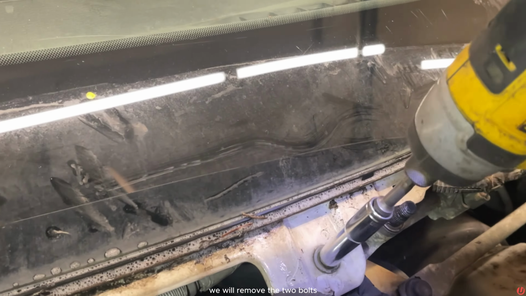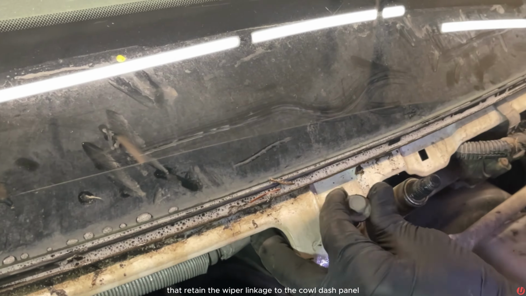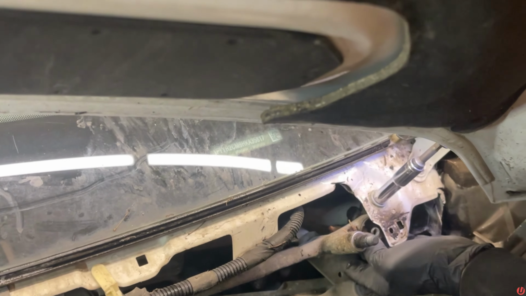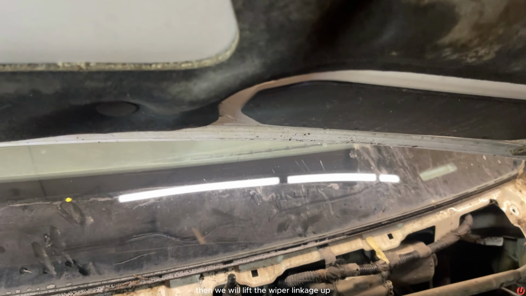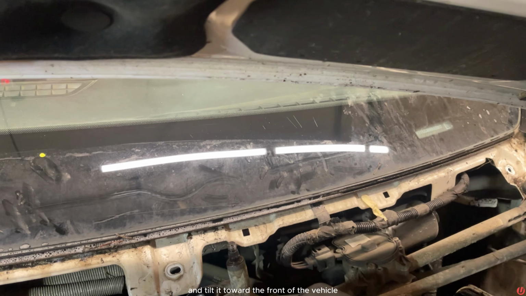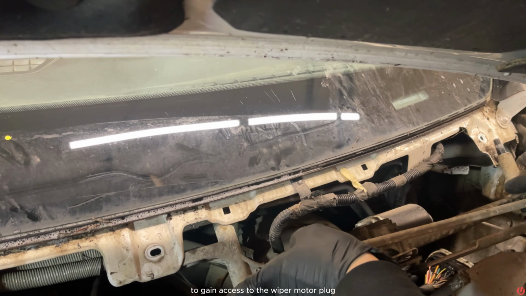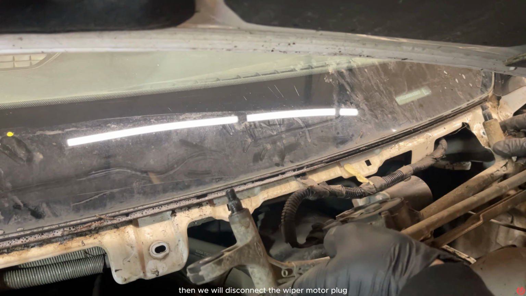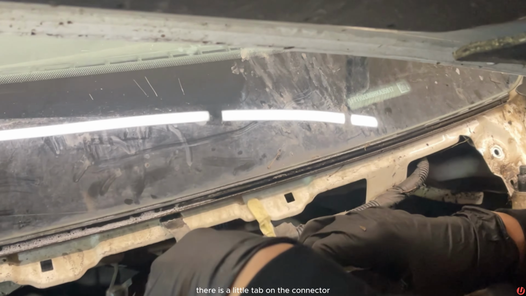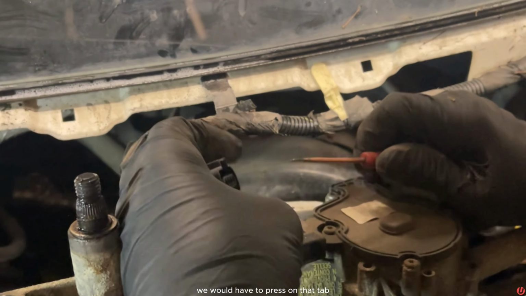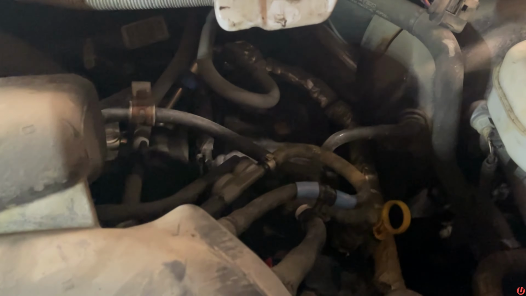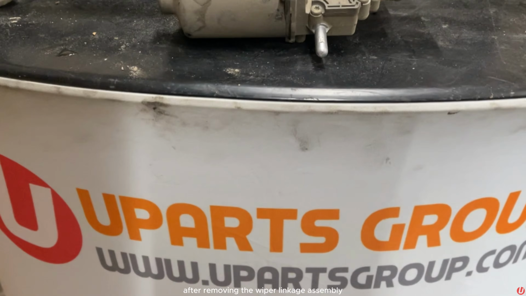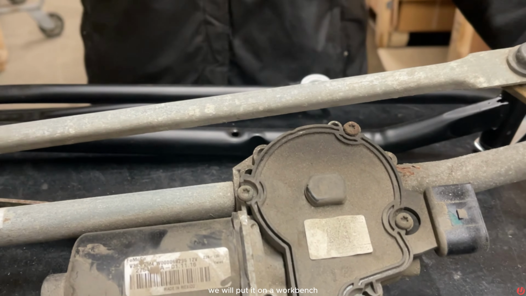We will remove the two bolts that retain the wiper linkage to the cowl dash panel using a 10mm socket. Then, we will lift the wiper linkage up and tilt it toward the front of the vehicle to gain access to the wiper motor plug. Then we will disconnect the wiper motor plug. There is a little tab on the connector. We would have to press on that tab to unlock and remove the wiper motor plug. After removing the wiper linkage assembly, we will put it on a workbench.